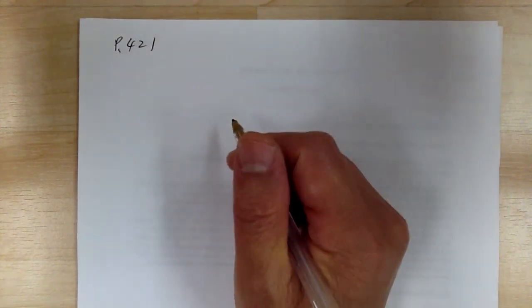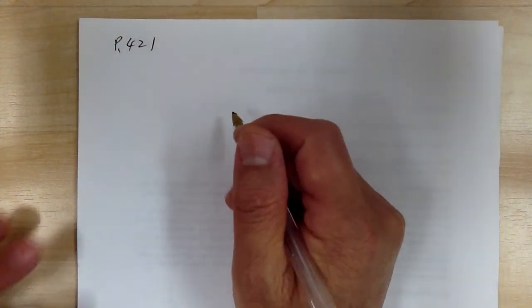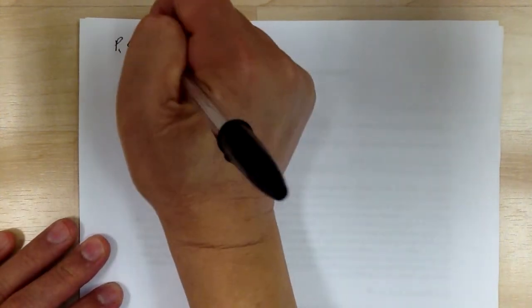Let's go to page 421. So we're going to start to solve equations. Now, in order to solve equations, you have to know that sometimes some answers are not allowed. For example, if there is a variable in the denominator, there would be a restricted value, so it's not allowed. So let's go to example 2 on page 422.